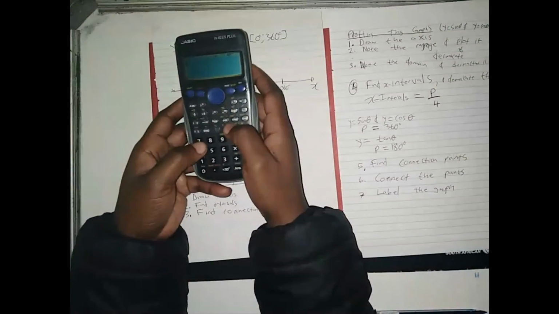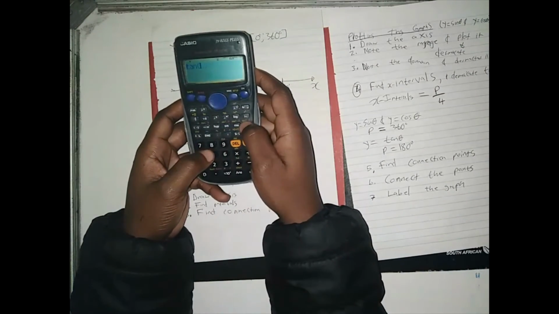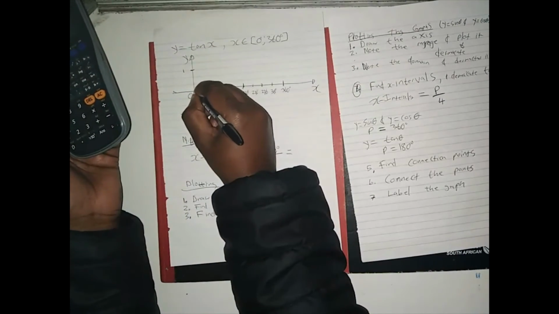Remember I said there is no range. The range is y is an element of real numbers, which means all real numbers are part of the range. Now I want you to be very careful when we are plotting this. We're going to be checking numbers one by one. I want you to look at this properly. Let's start with the first one. It's tan 0. Tan 0, we get 0. So here's the point. The point is here.